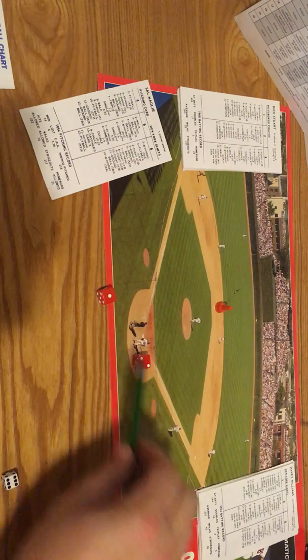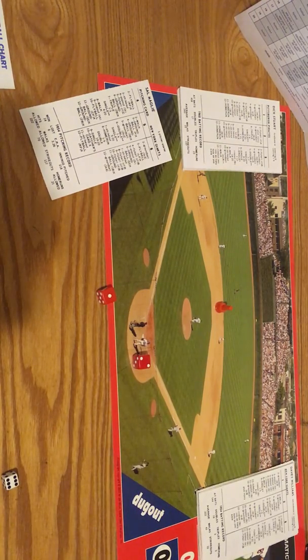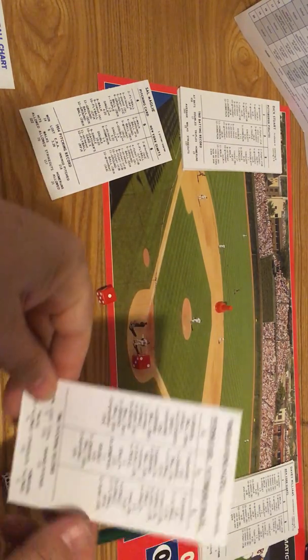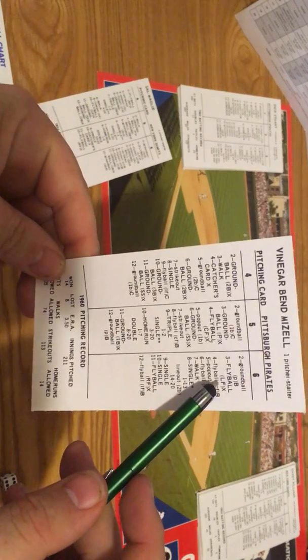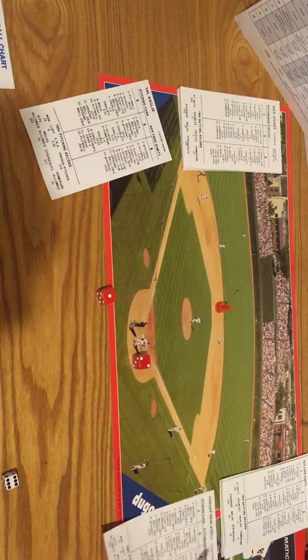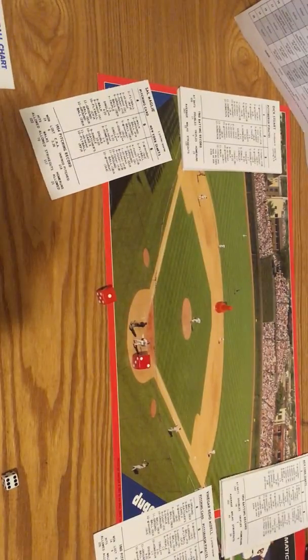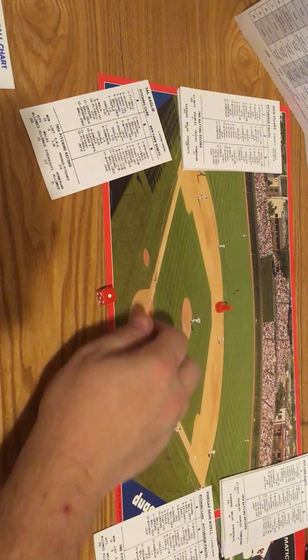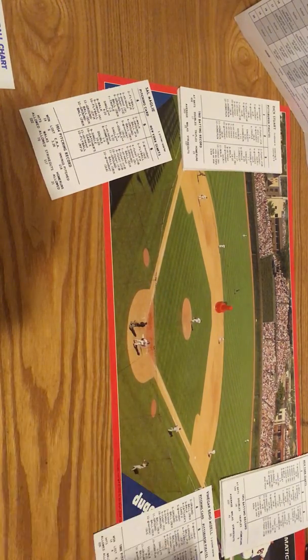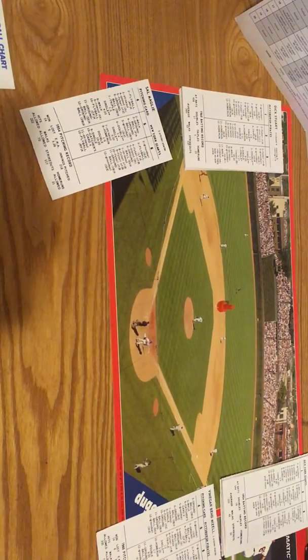Of 6 and 3. 6 and 3 on Meisel's pitching card is a fly ball to left field, X chart. Left fielder for the Pirates is Mr. Skinner, who is a 3 defensively. So, roll the green one here.